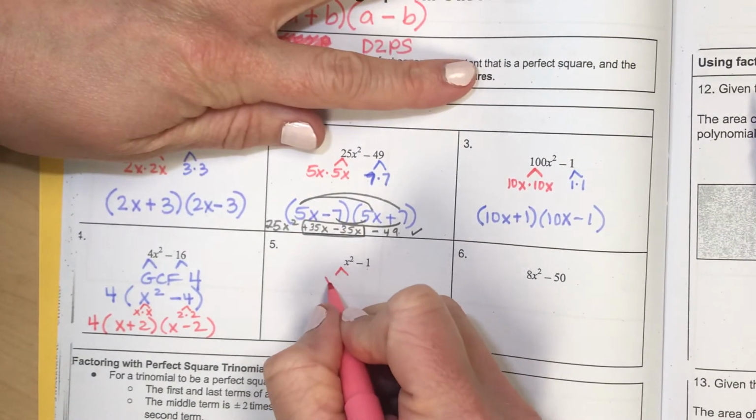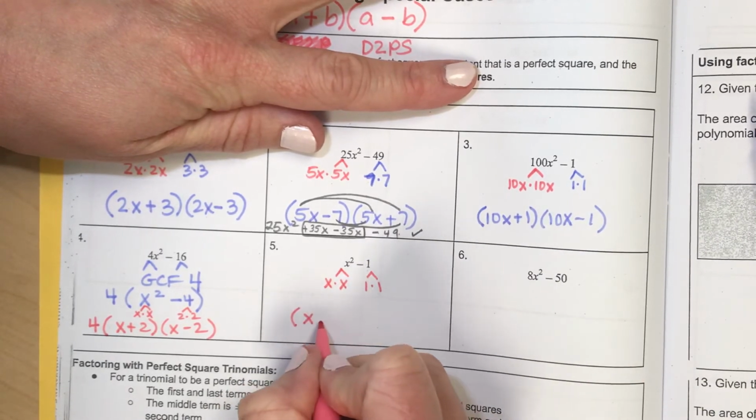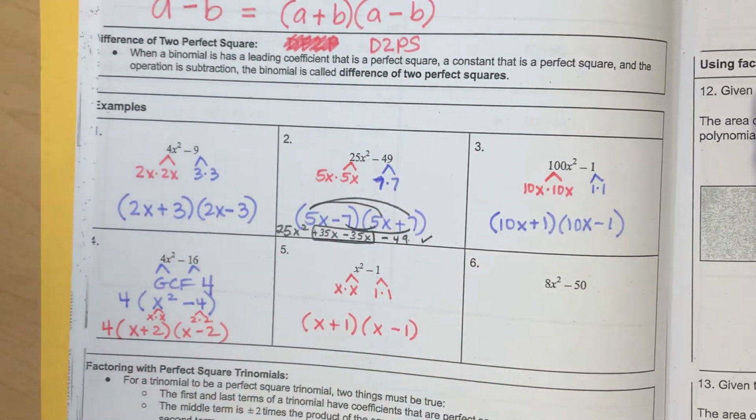All right, now x times x makes x squared, and 1 times 1 makes 1. So one factor gets a positive 1, and one factor gets a negative 1.